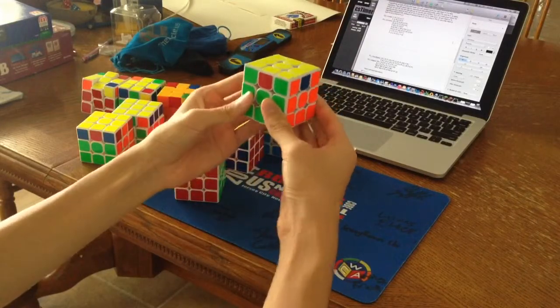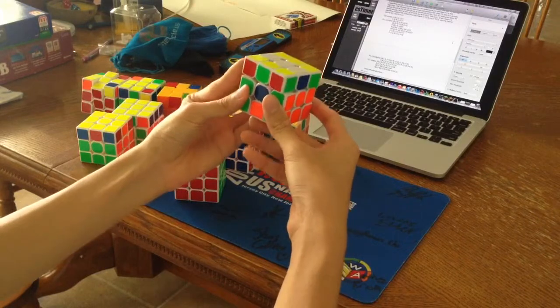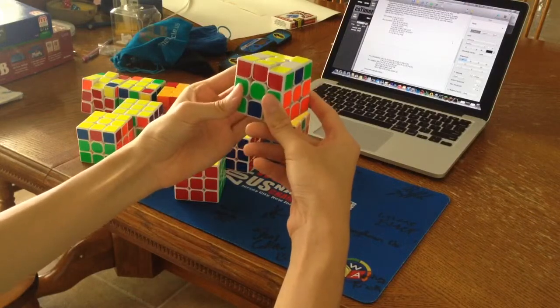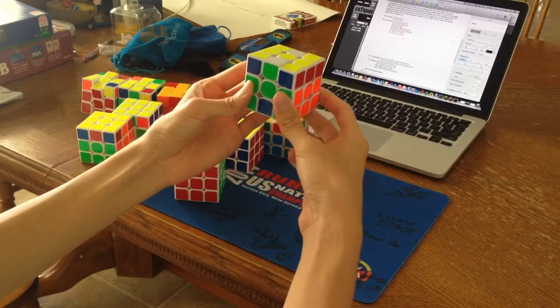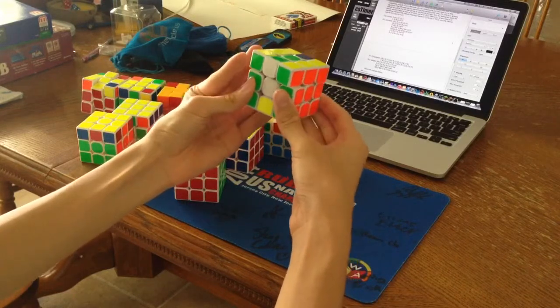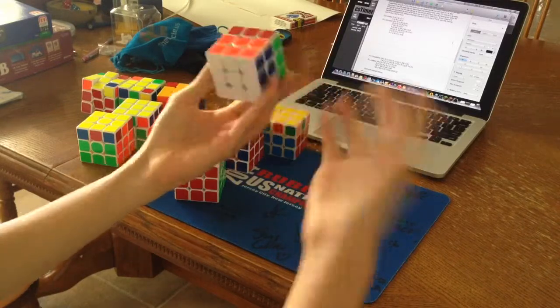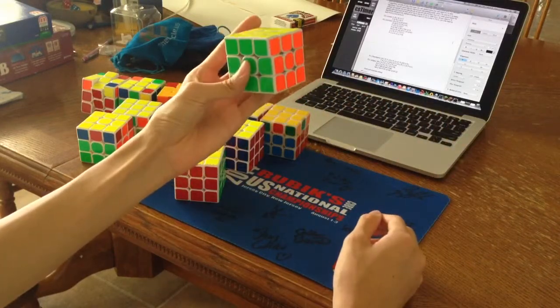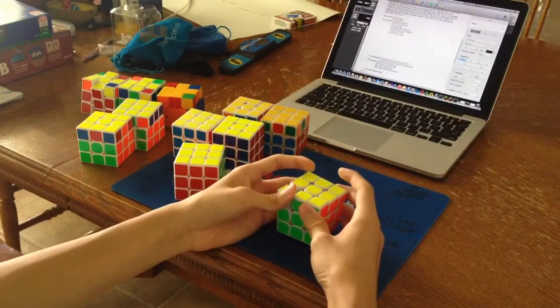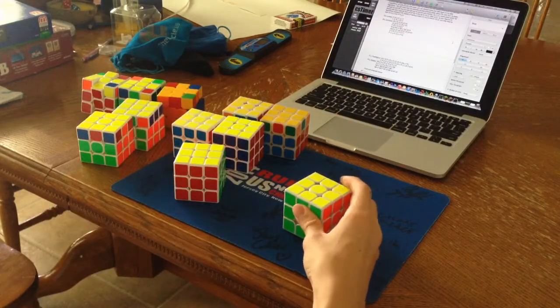And the way you solve this case is just M2, U prime, M2, U prime, M prime, U2, M2, U2, M prime. And then you can just adjust the top face like that. So that's all you need for 2-look OLL and 2-look PLL, so for all last layer.